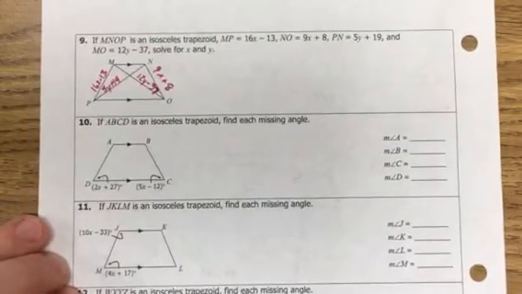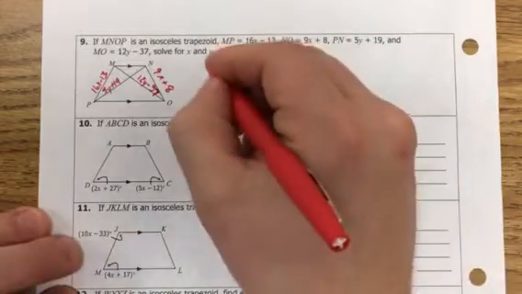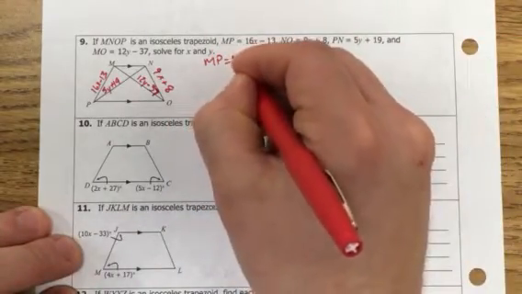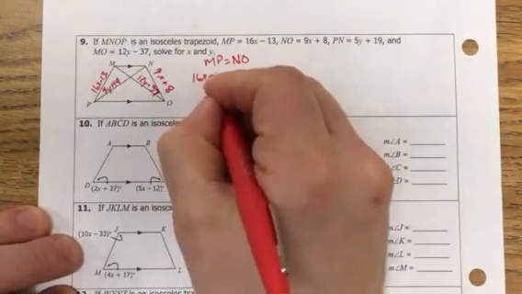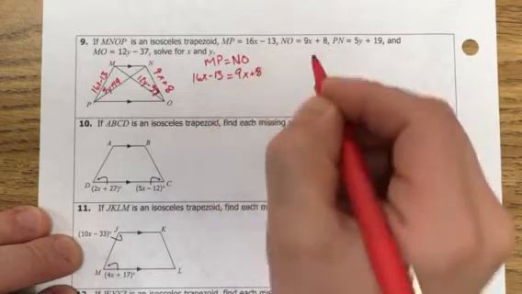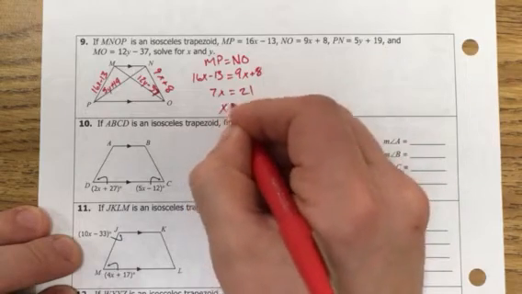What I want you guys to see, it's an isosceles trapezoid, so first things first, PM or MP equals PN, or sorry, not PN, but NO. So 16x minus 13 equals 9x plus 8. So 7x would equal 21, or x would be 3.